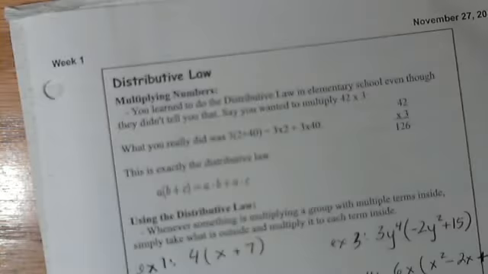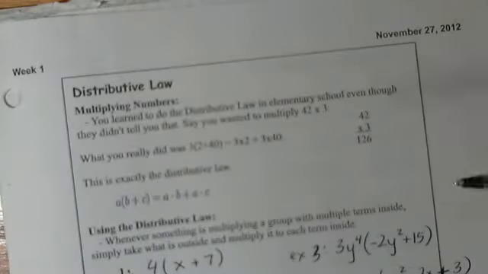This is week 1, and we're now working on the distributive law. Now, the distributive law is something you actually learned in elementary school, and you probably really didn't think about it at the time. You maybe didn't know it was called the distributive law.